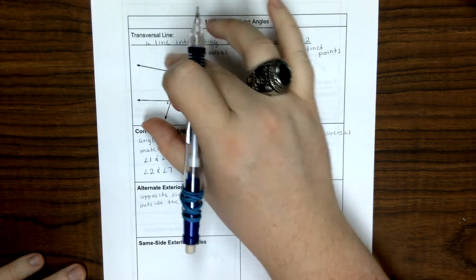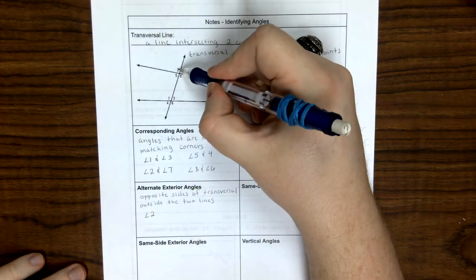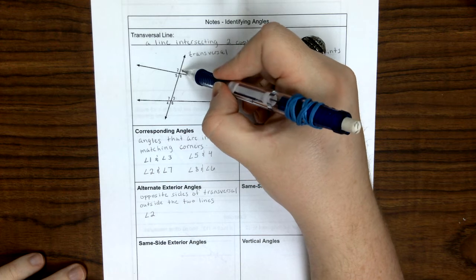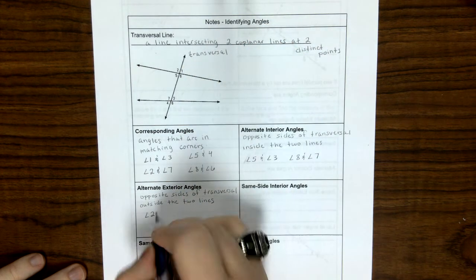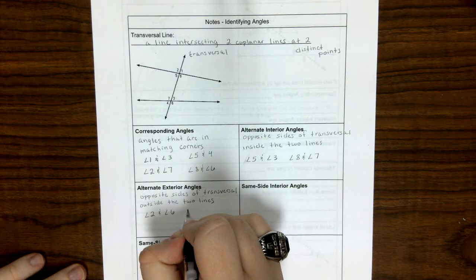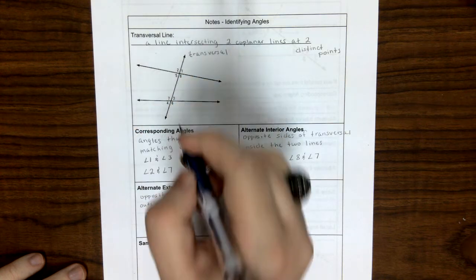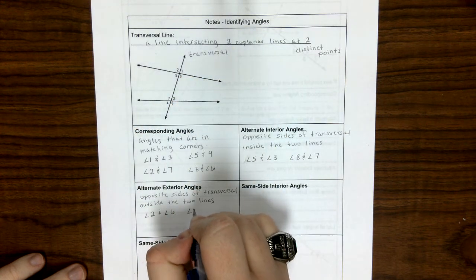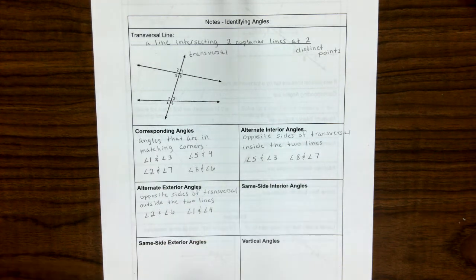We've got to be on the outsides. I noticed that if you look at angle 2, go to the opposite side and then look down, that would be angle 6. And then from angle 1, opposite exterior would be angle 4. So angle 1 and angle 4.